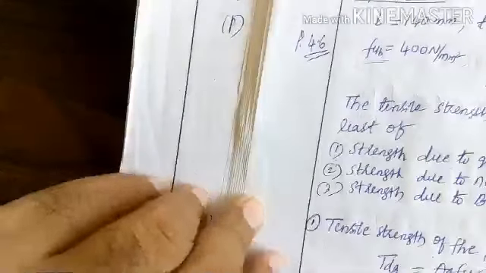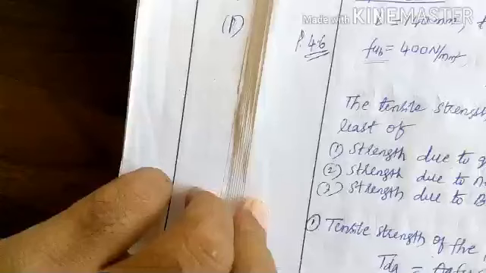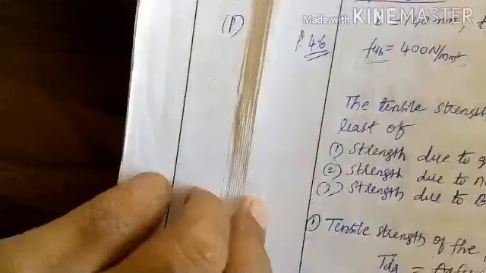We get TDZ as 318, TDN as 259 and TDB as 420.